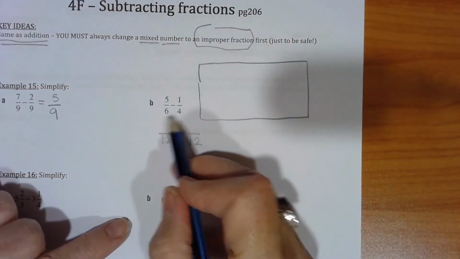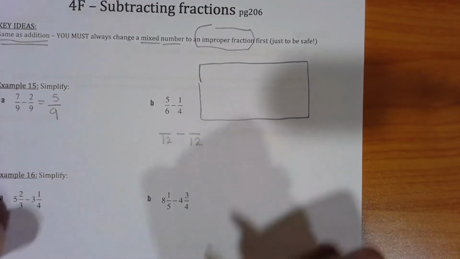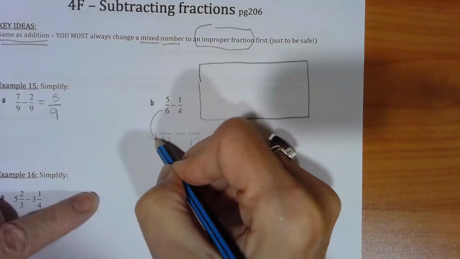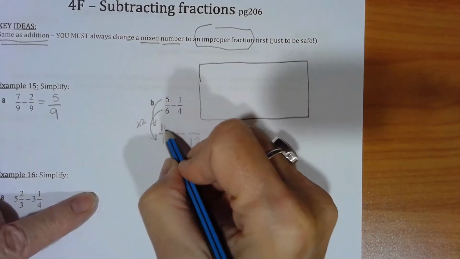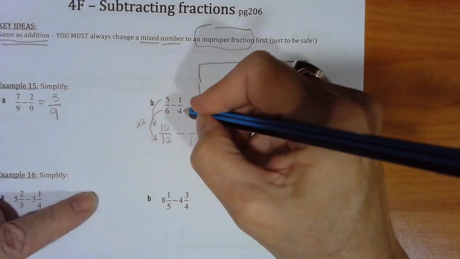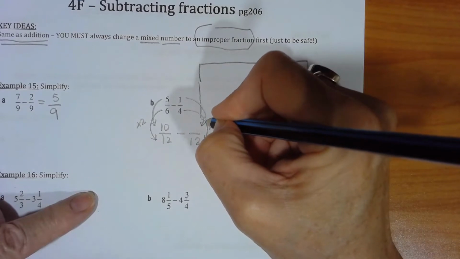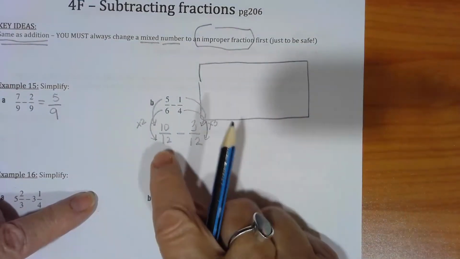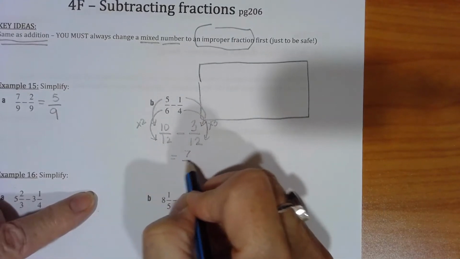But I can see that 6 and 4 both have multiples that are 12. So here I go. I multiplied 6 times 2, so I have to also multiply 5 times 2 to build a new fraction. I multiplied 4 times 3, so I have to multiply 1 times 3. Remember, I cannot add or subtract until these are the same. And so this turns out to be 10 minus 3, which is 7 over 12.